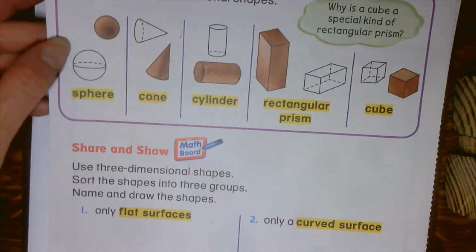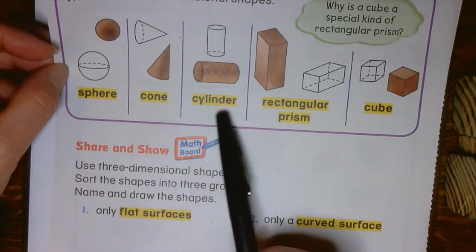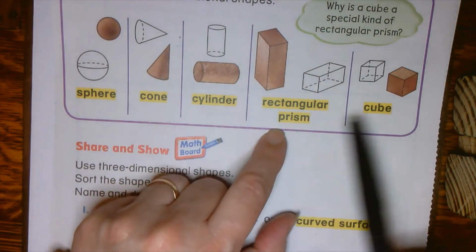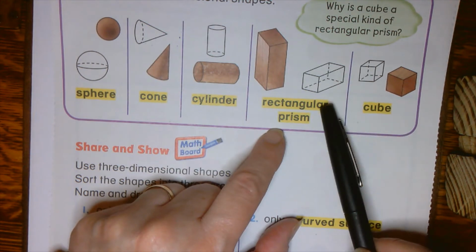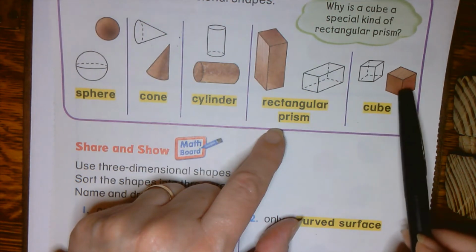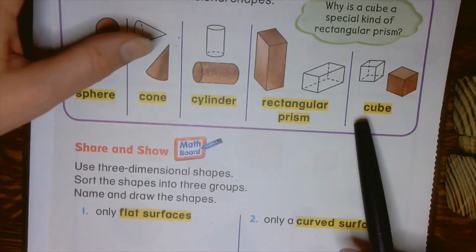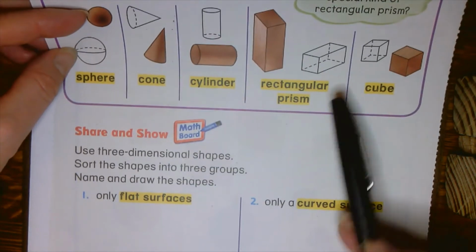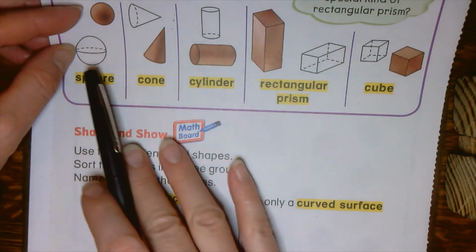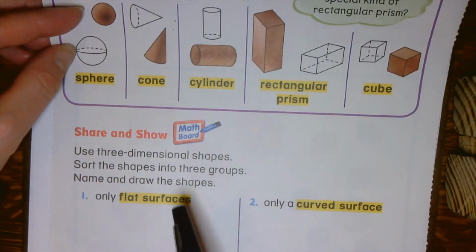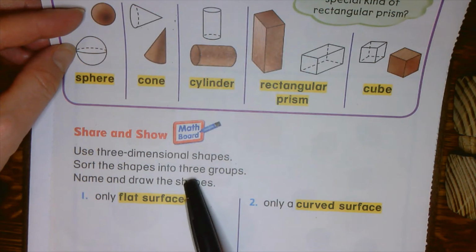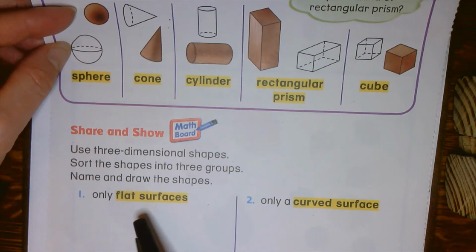Right here, a reminder: sphere, cone, cylinder, rectangular prism, and remember a cube is a certain type of rectangular prism where all 6 sides of the cube are squares. So take a look back at these, and this is where it's going to be really helpful if you've already made your models that you cut out and taped. Sort the shapes into 3 groups, draw and name the shapes.